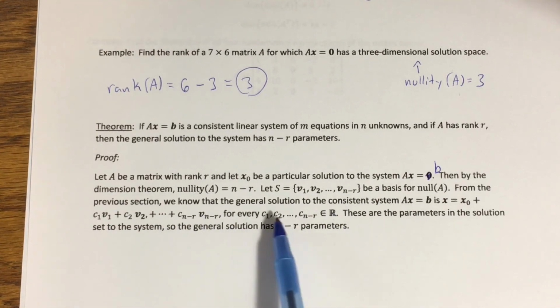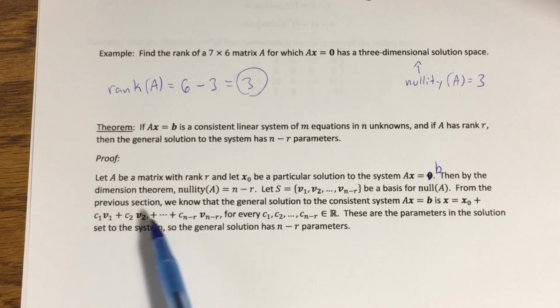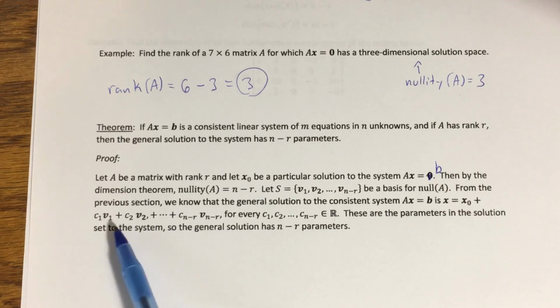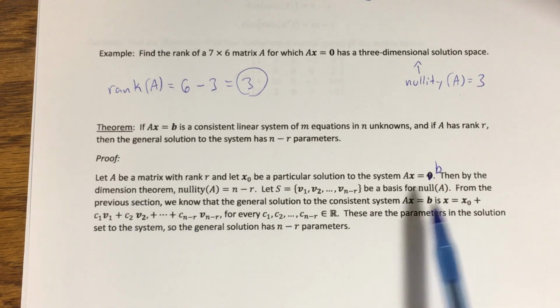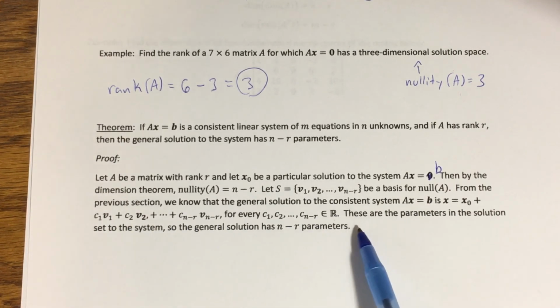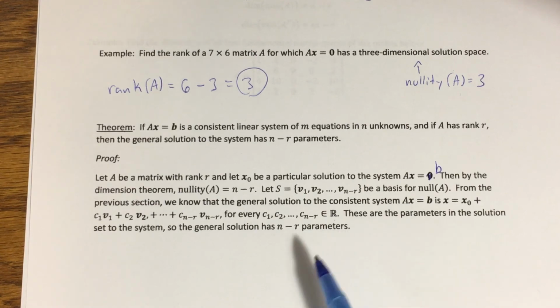But if these c's can be any real numbers, then that just means that these c's are acting as parameters for the solution to this linear system. Because there are n minus r of those in total, that wraps this proof up. There are n minus r parameters for the general solution to this linear system.